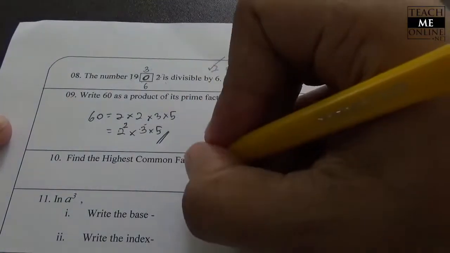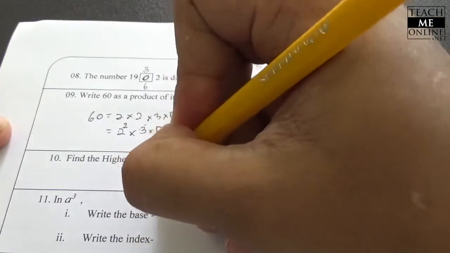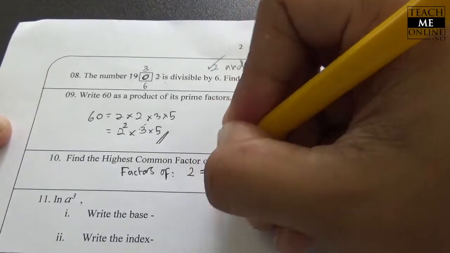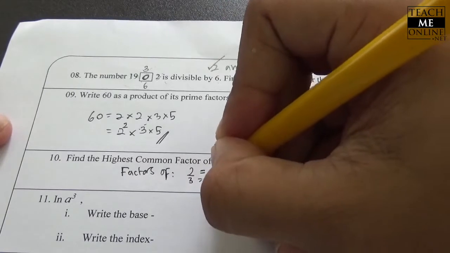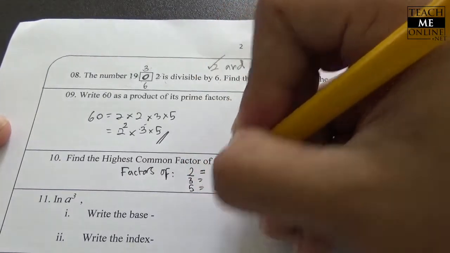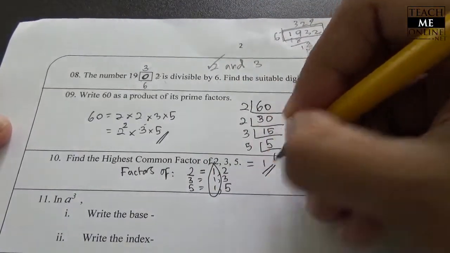Find the highest common factor of 2, 3 and 5. So the factors of 2 are 1 and 2. Factors of 3 are 1 and 3. Factors of 5 are 1 and 5. So the highest common one is 1. So that is 1.